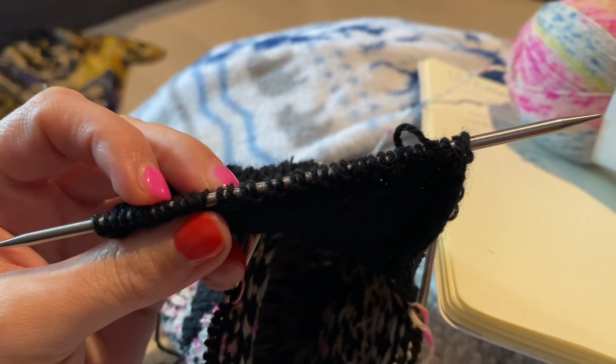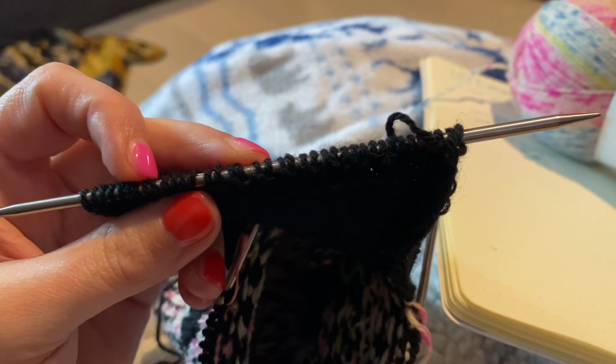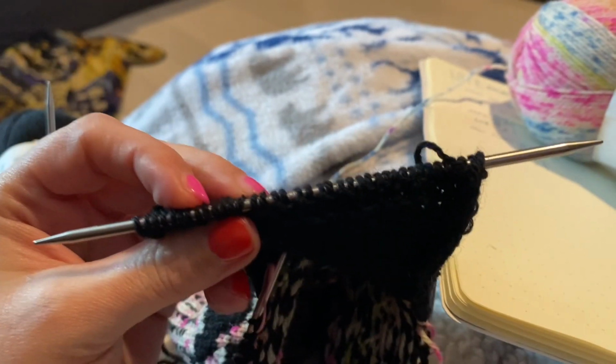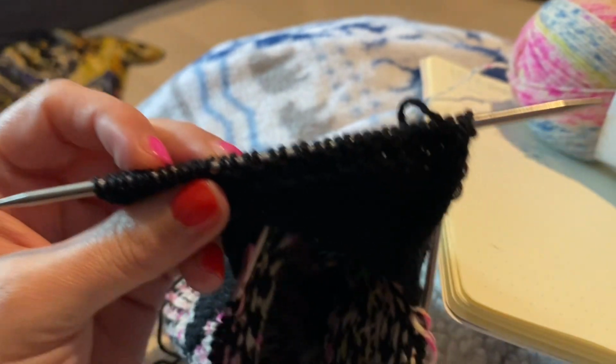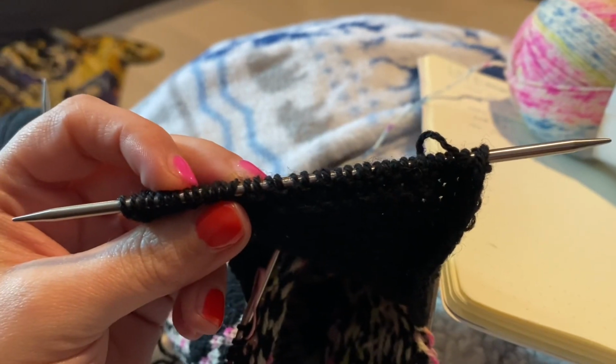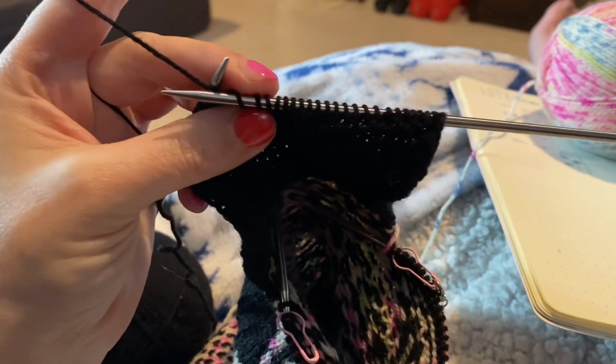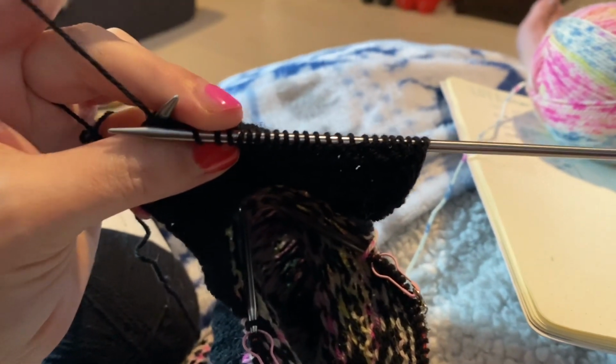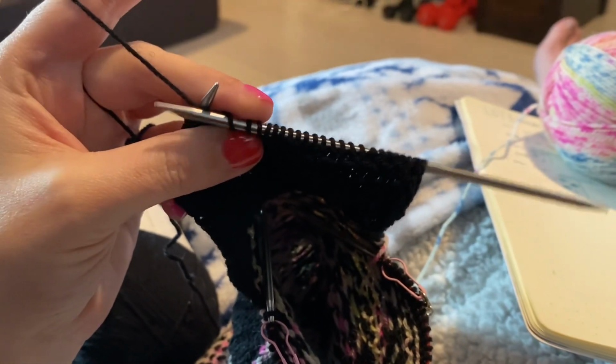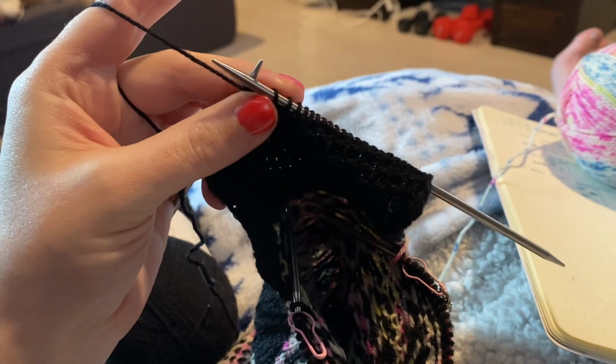So I normally slip my first stitch when I start doing the heel turn. So I would slip 1 stitch and then purl 21 stitches. After you've done that, you would purl 2 stitches together and then purl 1 more, and then it's ready to turn so that you can now do the knit side.